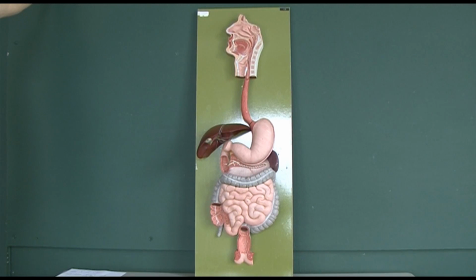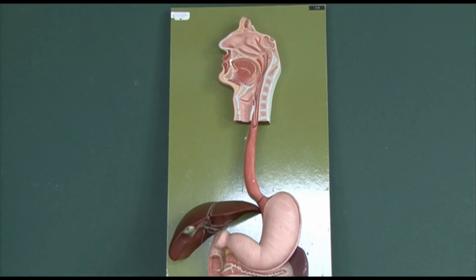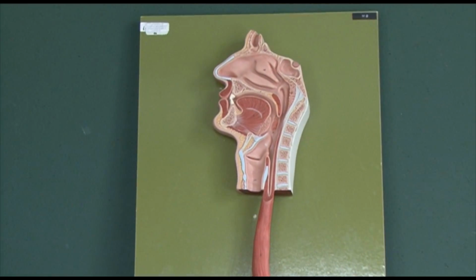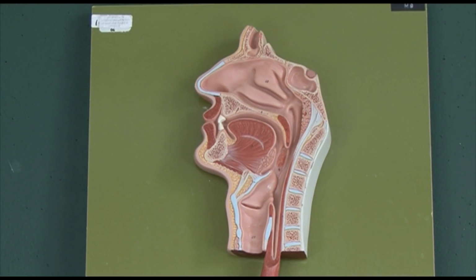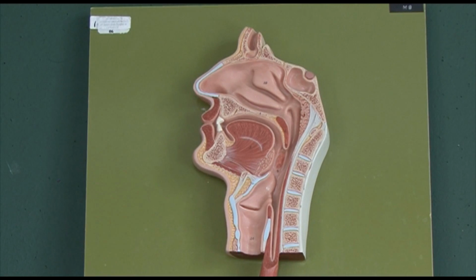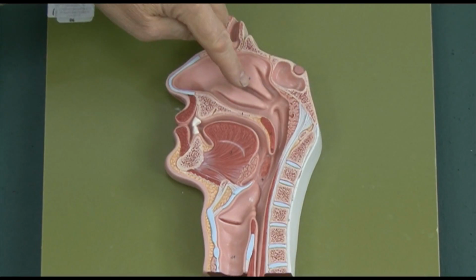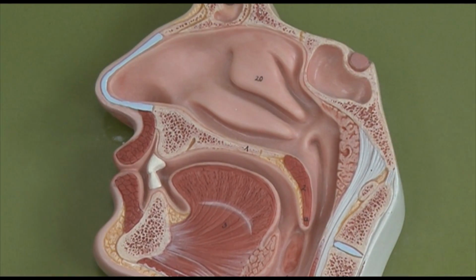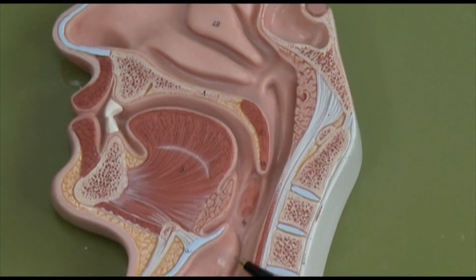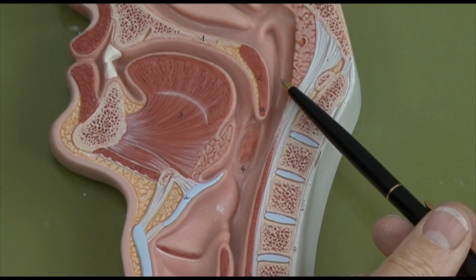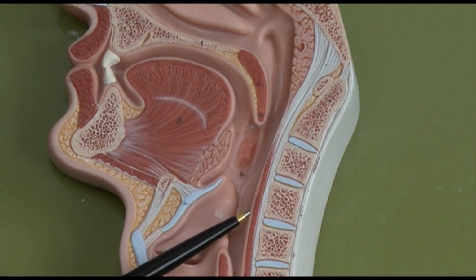Well, today we're looking at the anatomy of the gastrointestinal tract, what in the old days was called the alimentary canal. And we're going to start at the top with this cross-section of the head here. And we notice the nasal passages. And at the back here, we have the pharynx. Nasopharynx is behind the nose. Oropharynx behind the mouth.